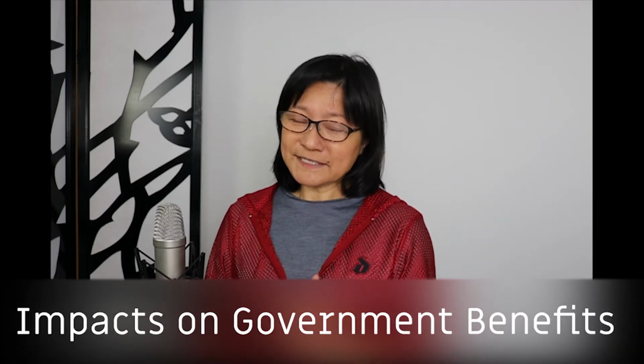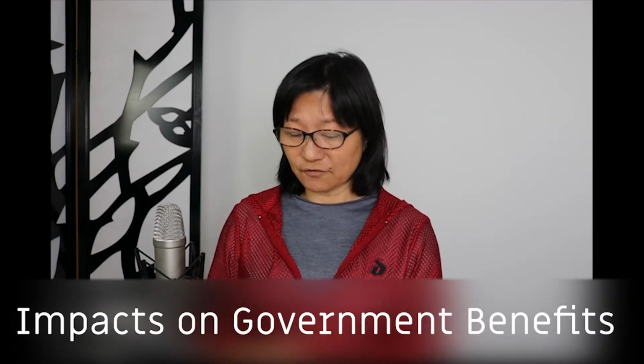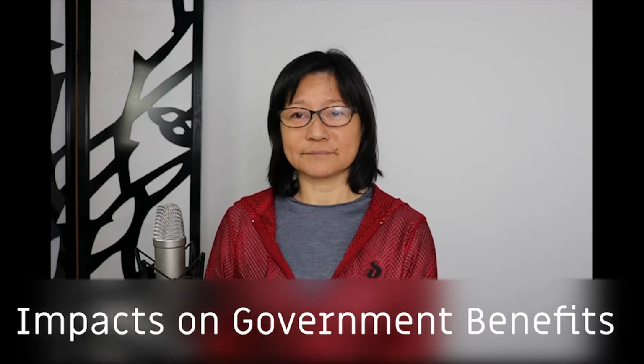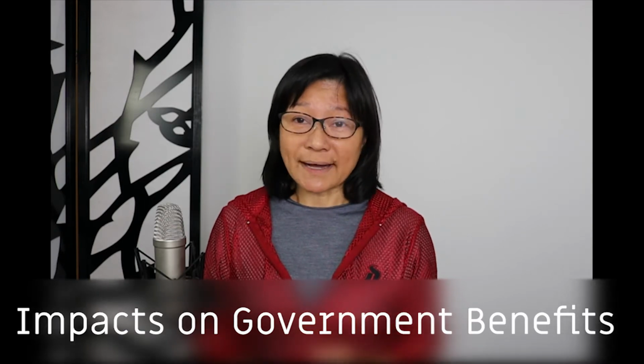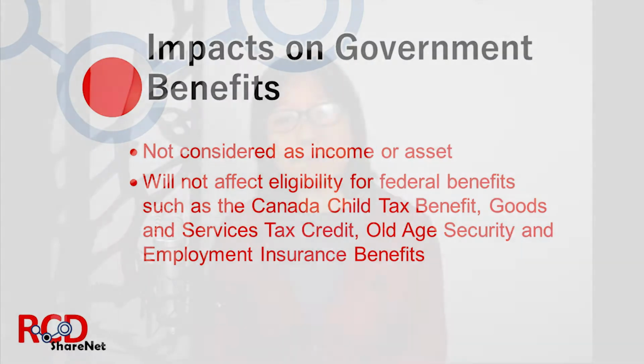It is very important to realize that the withdrawal, the money paid out from the RDSP, it doesn't matter what amount and how the composition is, it will not affect the eligibility for federal benefits, such as the Canada Child Tax Benefit, the Sales Tax Credit, Old Age Security, and the Employment Insurance Benefit.